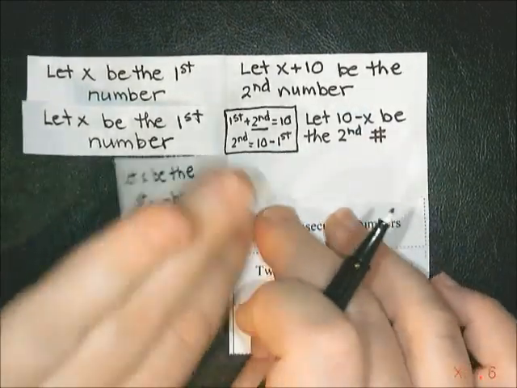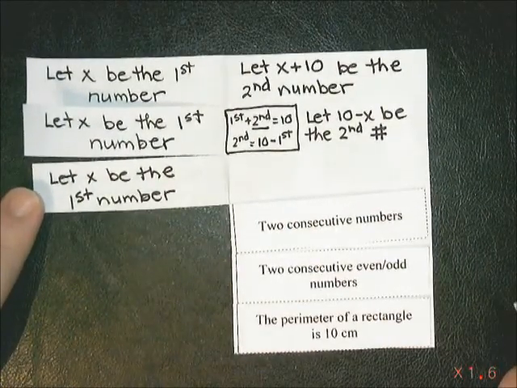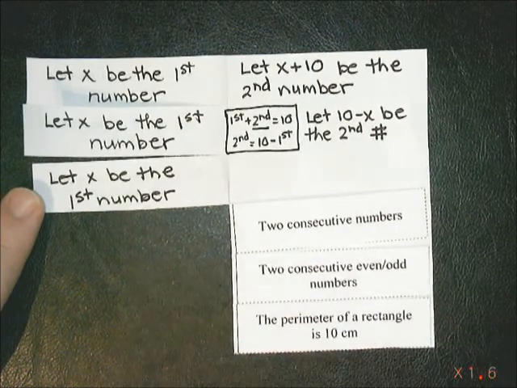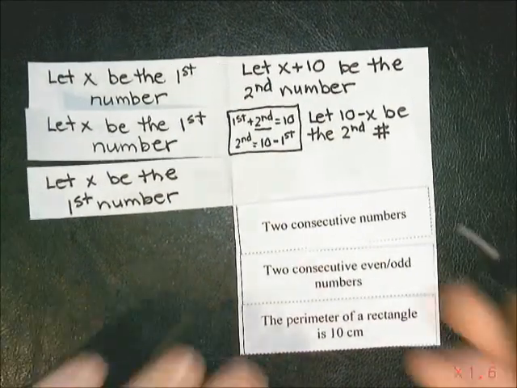And then for the second number, it tells me that the difference between the two numbers is 10. So I actually have two choices of what I can do here. What this is really telling me is that one number is 10 more than the other, or one number is 10 less than the other.